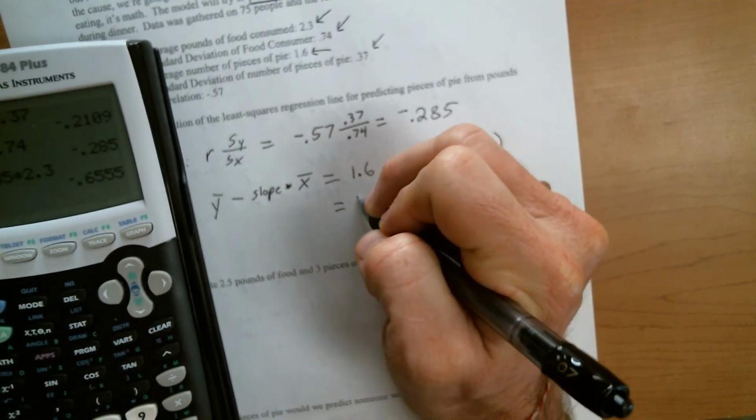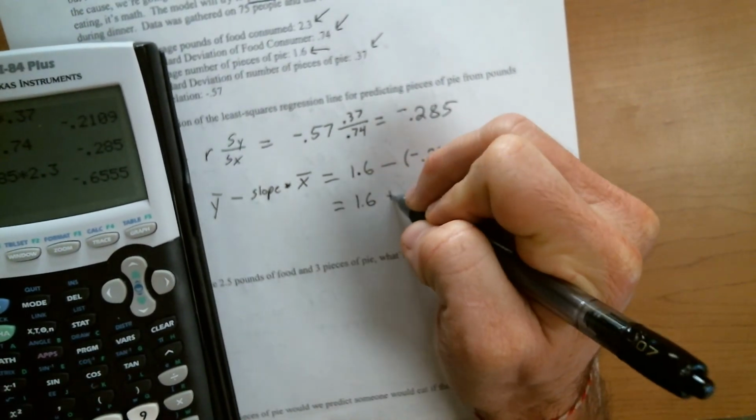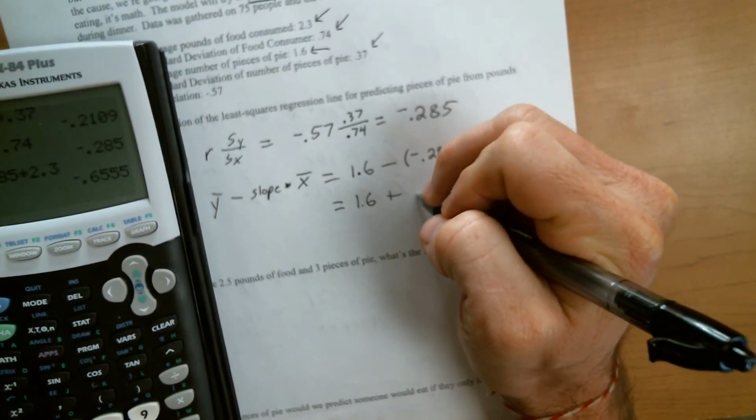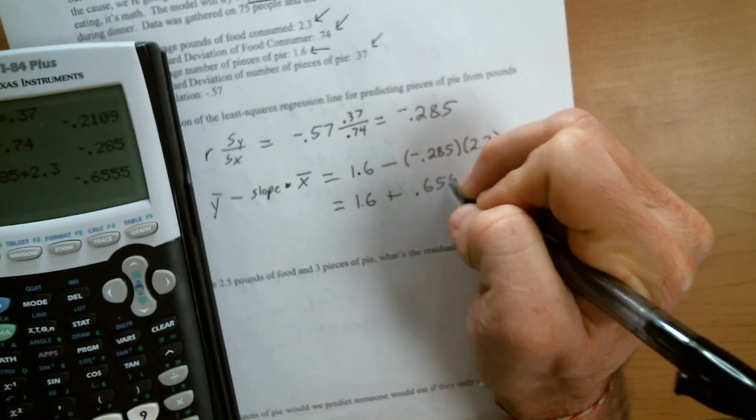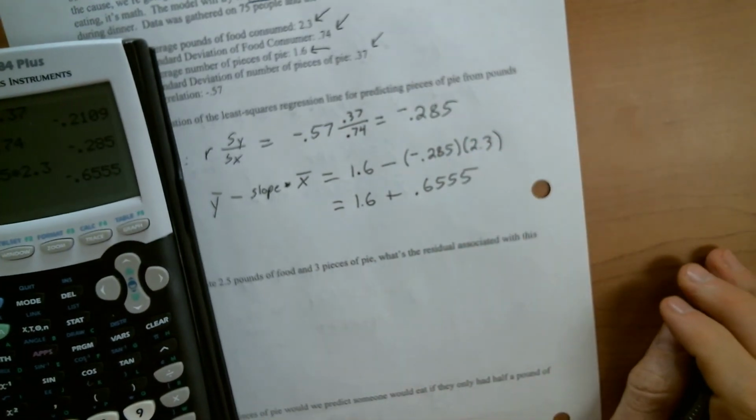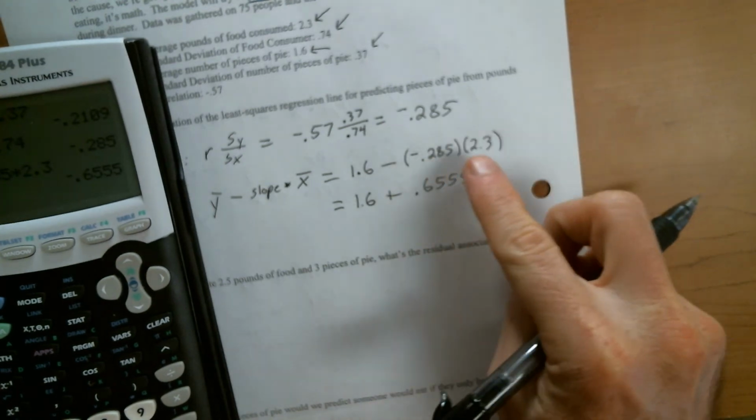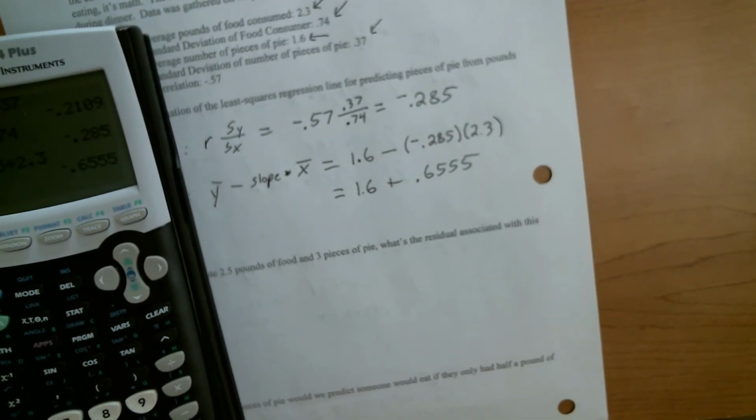So this is going to be 1.6 plus 0.6555. All right, so again, don't be the kid that makes that silly mistake and goofs up the negative there.